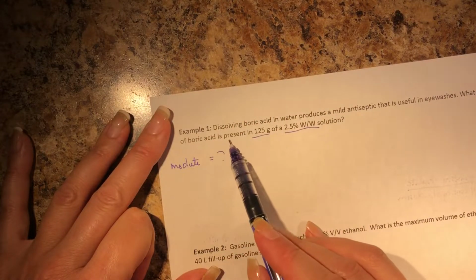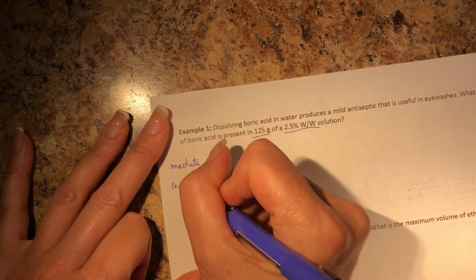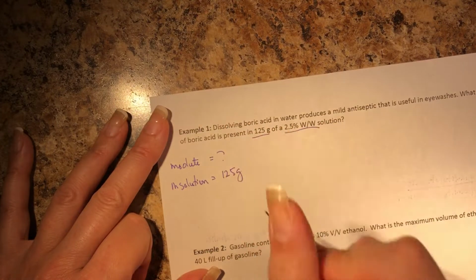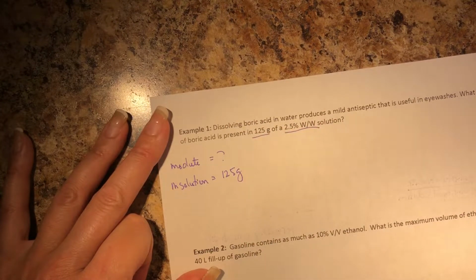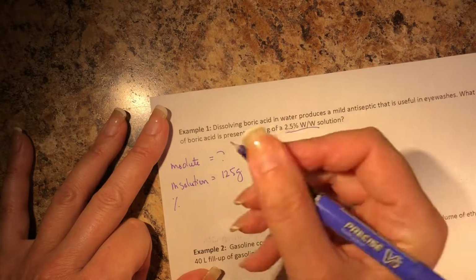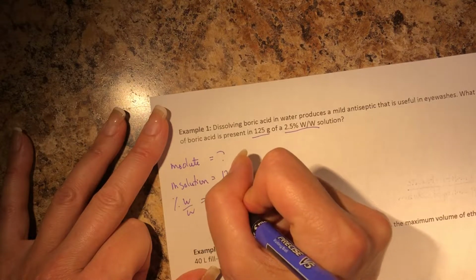What mass of boric acid is present in 125 grams? So the mass of our solution is 125 grams. Sometimes it's hard to think of a solution being a mass, but we can have it as a mass. So the percent weight by weight is equal to 2.5%.